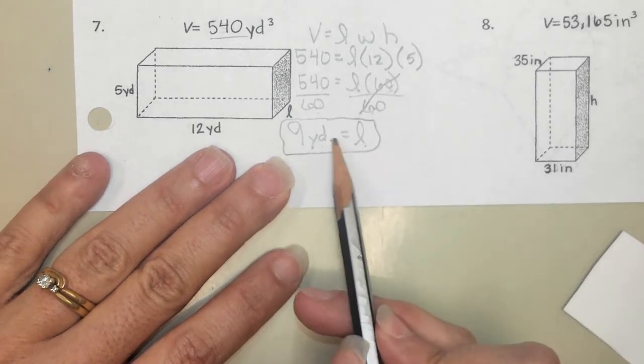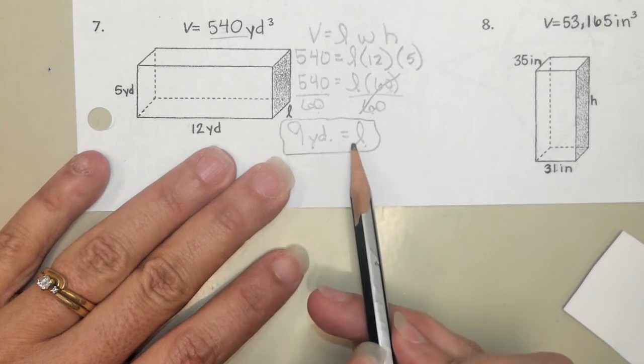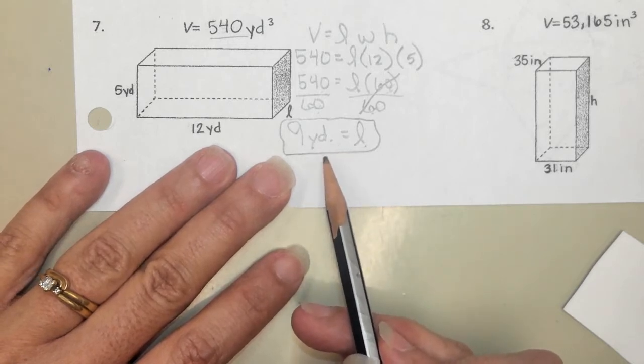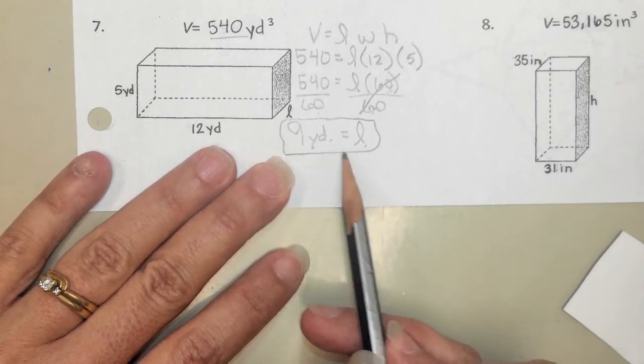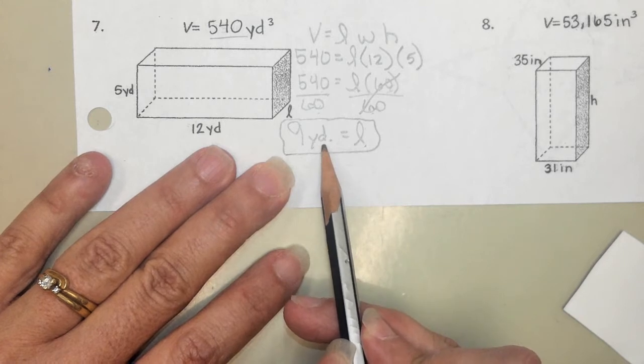Okay. Remember, this is just a boring measurement. This thing is not squared. It is not cubed. It is nothing. It is just a boring yards.